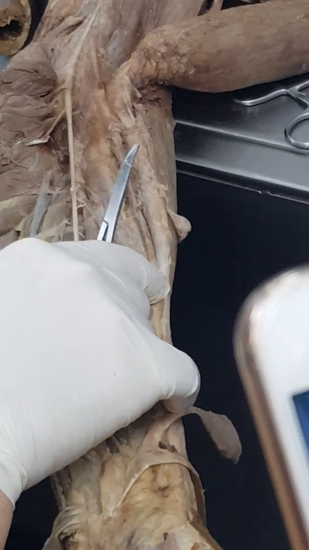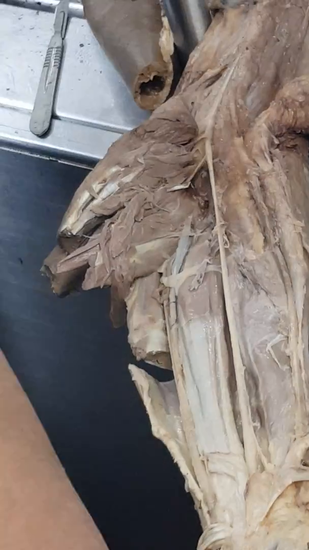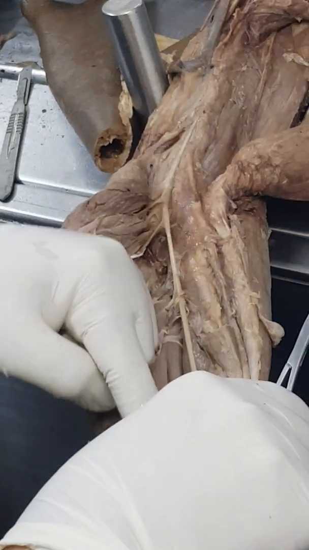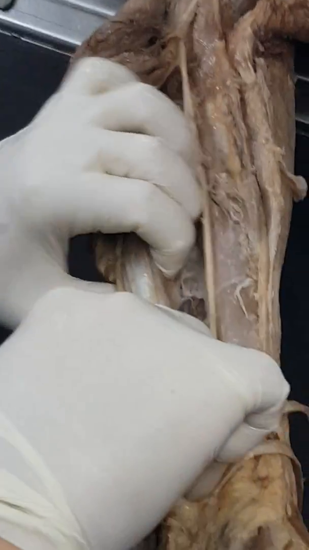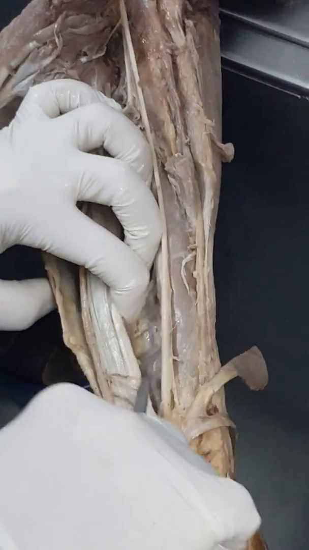So what will happen now to the anterior interosseous artery? It will course on top of the anterior interosseous membrane, and it will terminate under the pronator quadratus muscle. Okay, so tingnan natin yon. Okay.